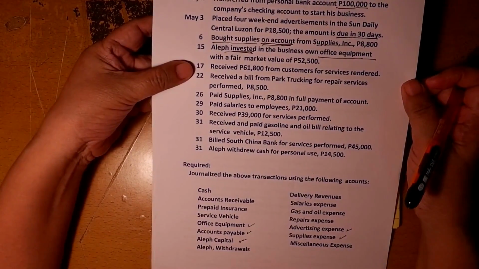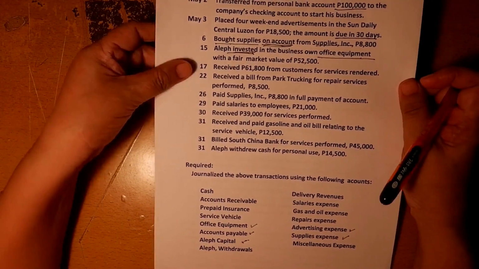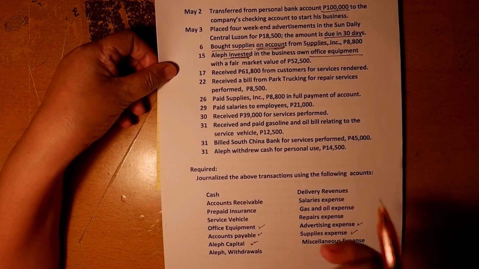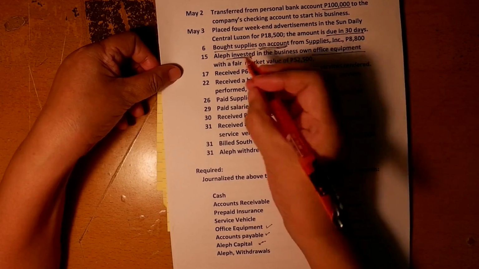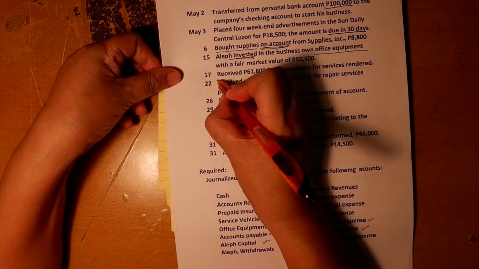Then, received 61,800 from customers for services rendered. So what are the accounts affected? Again, we have received 61,800.